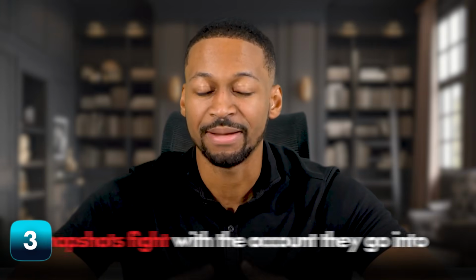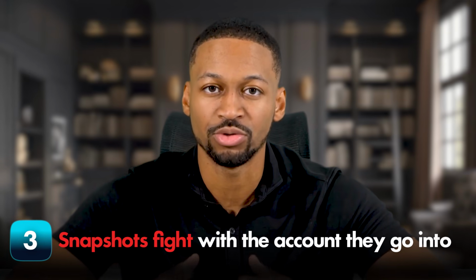The third problem, snapshots fight with the account they go into. So if you load a snapshot into an account that already has stuff in it, it doesn't replace anything.